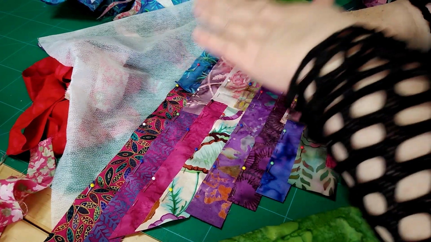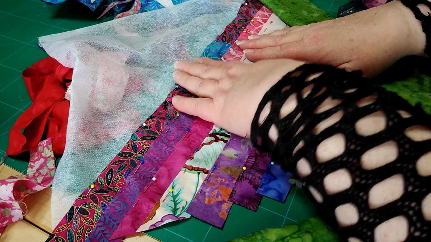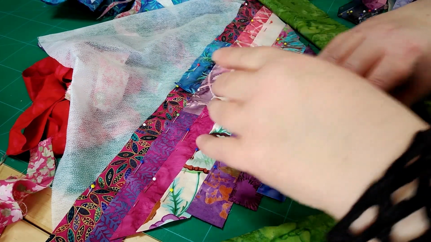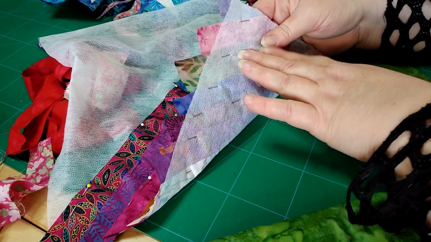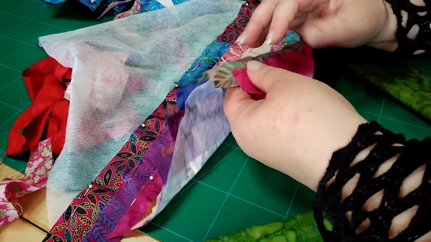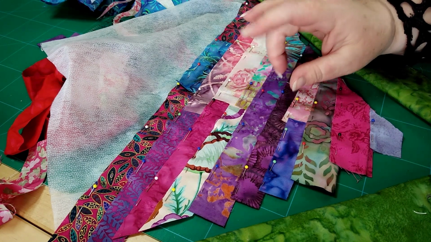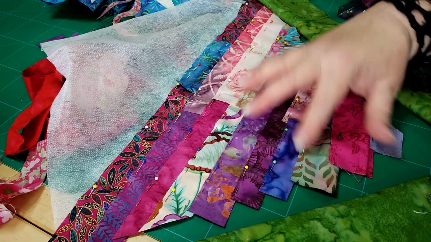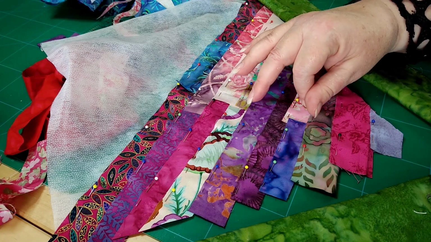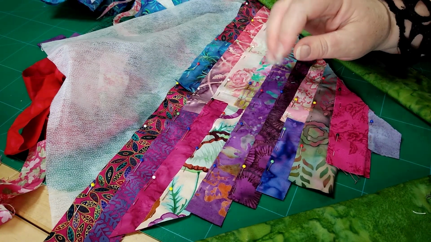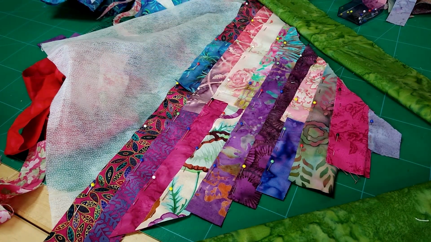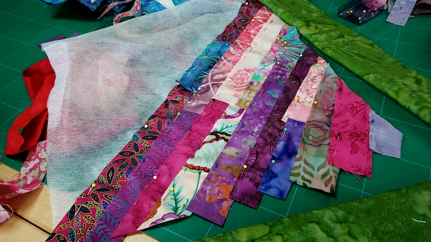Okay, so I will go away and pin the other side of this. And then what I'm going to do is I'm going to iron it. I've pinned it because last time I used this interfacing, everything fell off it. And then I think just before I start machine stitching these bits onto the interfacing as well and to each other, we'll have a look through the drawer together. But that's what I'm going to go and do first. So that's some ironing and then I'll be back.